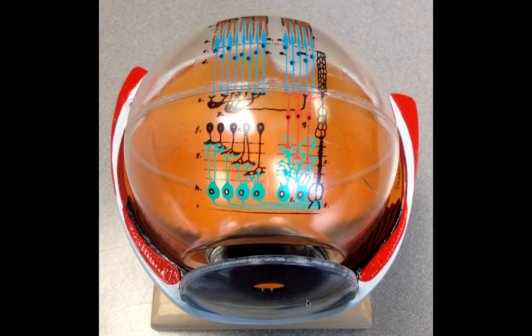Next, if you can name this connective tissue layer covering the eye, it's avascular and begins the process of refracting light. Okay, that's going to be known as the cornea. If you can name the colored layer of the eye, on this eye it's brown, so it's a little bit difficult to see, but the colored layer of the eye. Okay, that's going to be the iris.